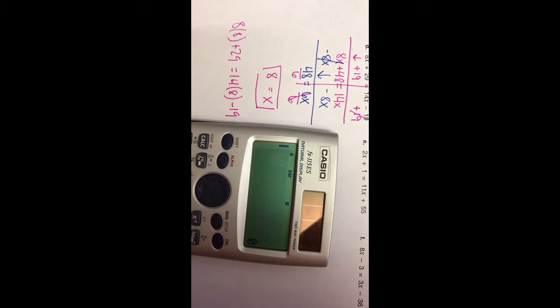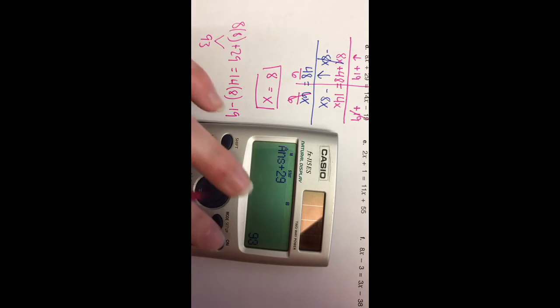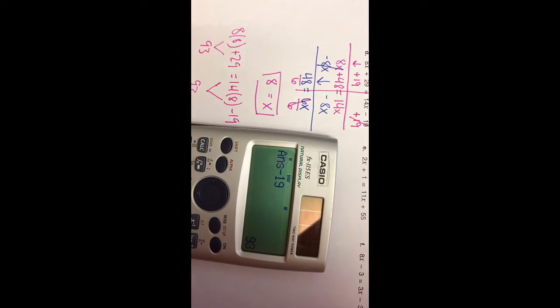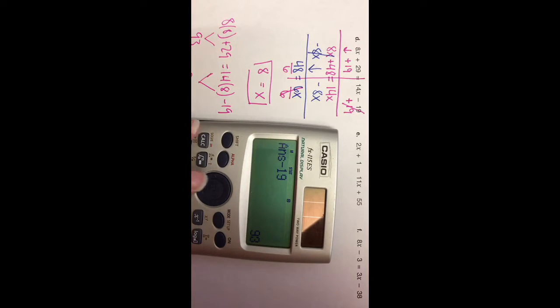And if we grab a calculator, we can simply say 8 times 8 equals 64 plus 29. So this side equals 93. And then we'll clear it out and say 14 times 8 minus 19. Also this side equals 93. Perfect. All right, so we have our answer.